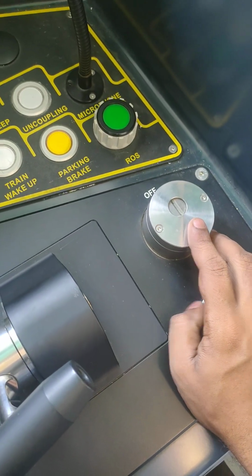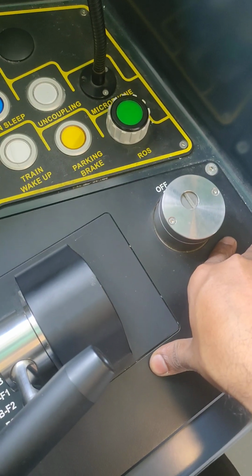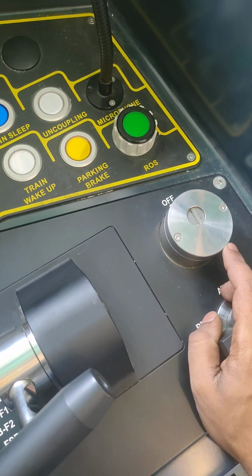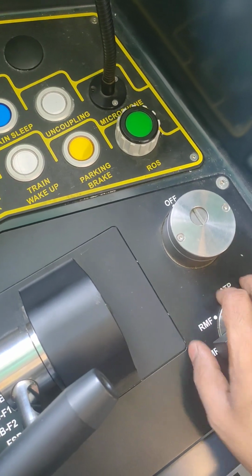Turning on the train here, especially talking about our train, is very similar to turning on a bike or a car. So that's it for this video.